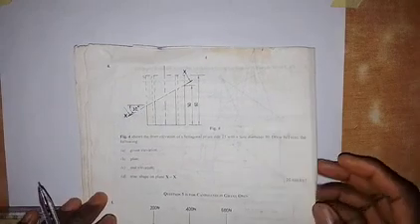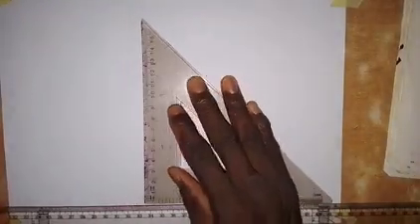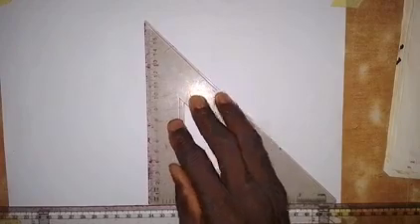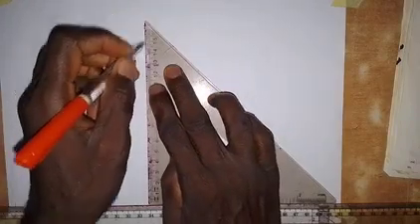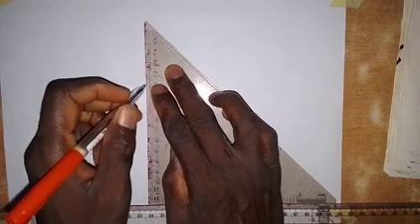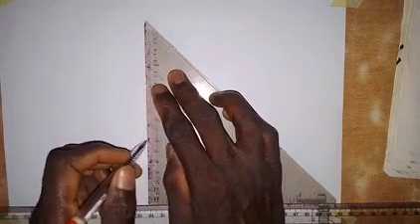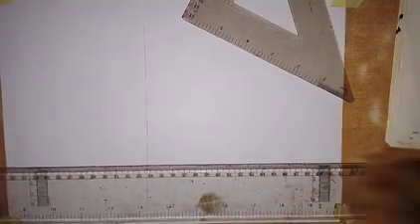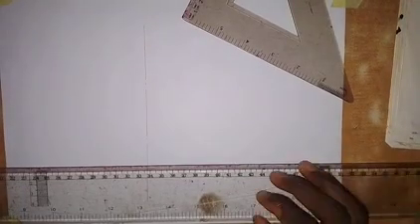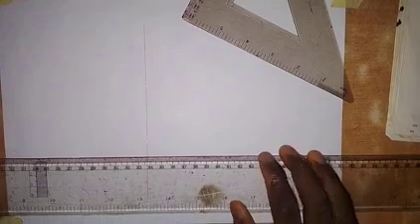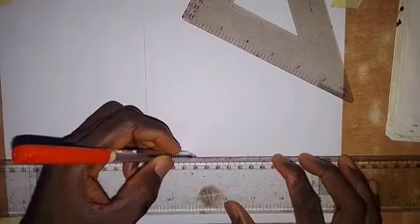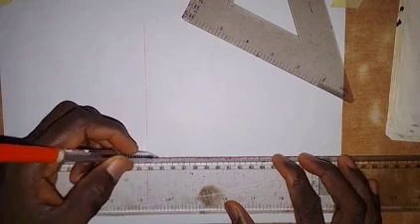So what we are going to do first in solving this problem is draw a vertical center line. Alright, then we draw a horizontal center line, and it goes in this direction.